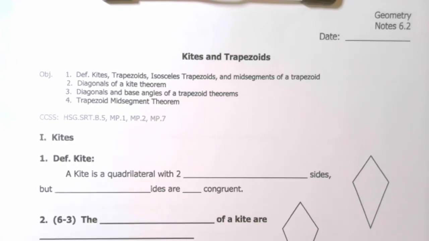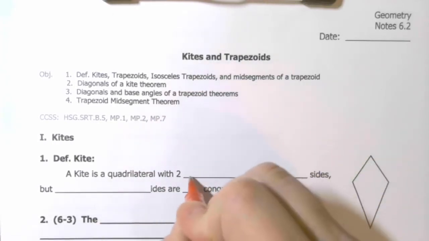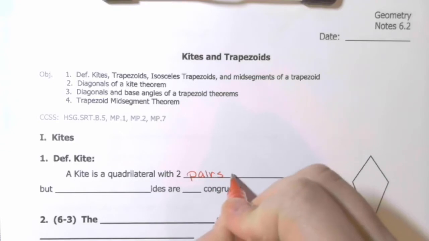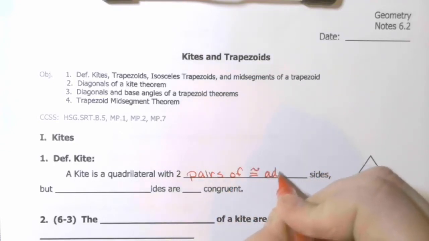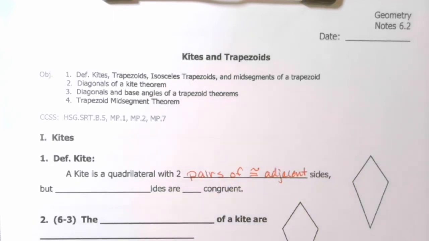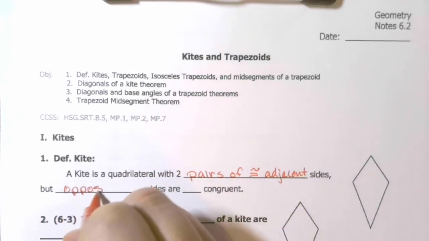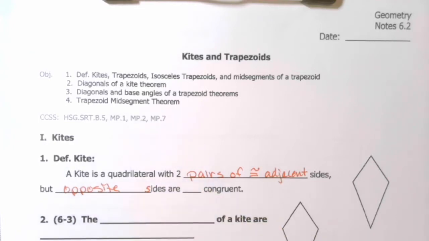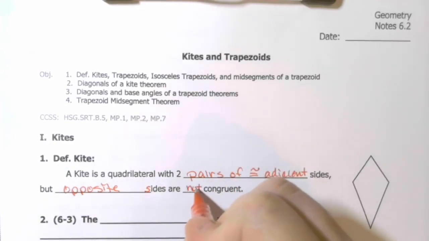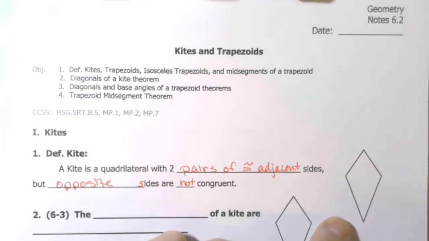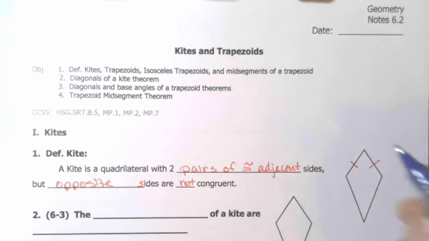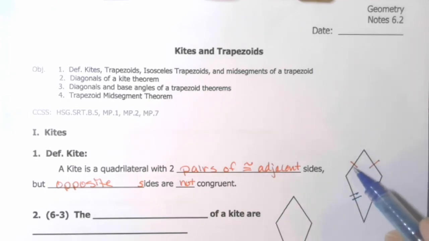A kite is a quadrilateral, so a four-sided figure, with two pairs of congruent adjacent sides, but opposite sides, put an S in there for sides, opposite sides are not congruent. So this is a kite, and you have two short sides that are congruent and next to each other, or adjacent, and then you have two long sides that are congruent and adjacent, but notice the short and the long that are across from each other are not congruent. So that is a kite.